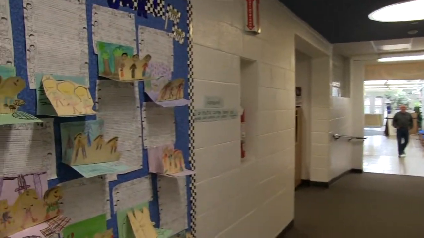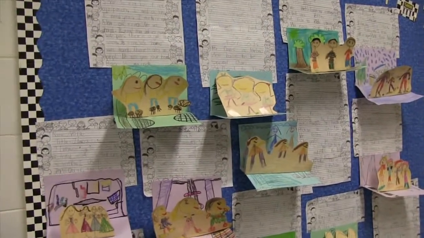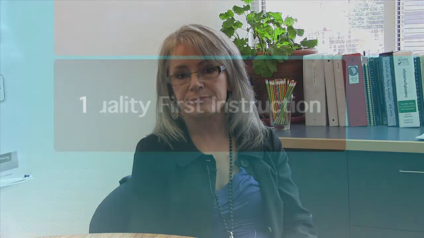What you'll see today is a SIOP lesson, which is a sheltered instruction model, and some of the pre-work to that is using pictures to help students understand the vocabulary, and also using some modeling of different types of writing, and they're using the expository writing for this instruction that you're going to see today.